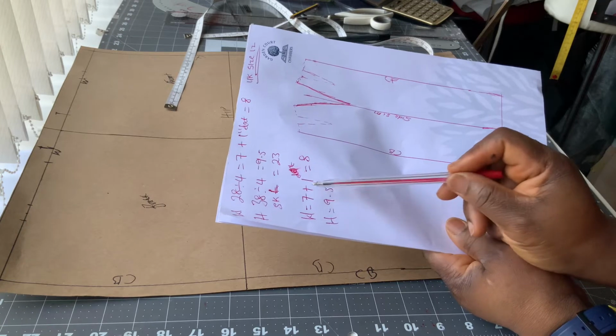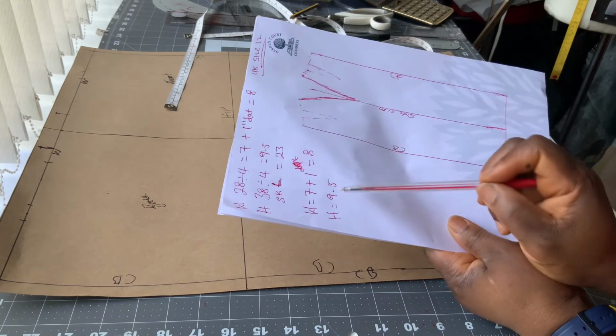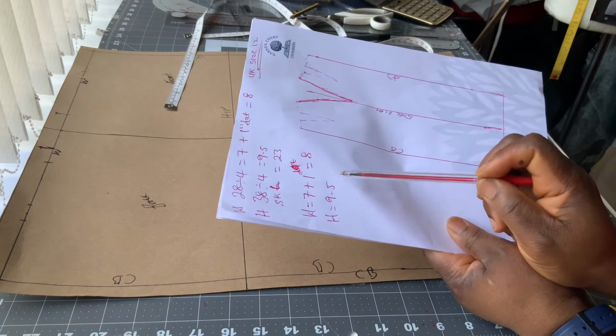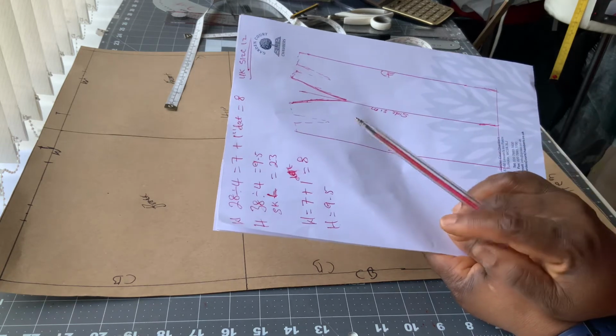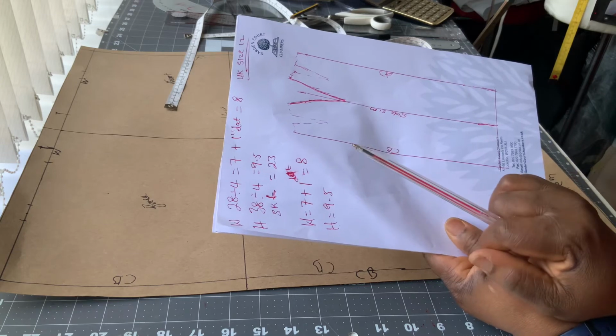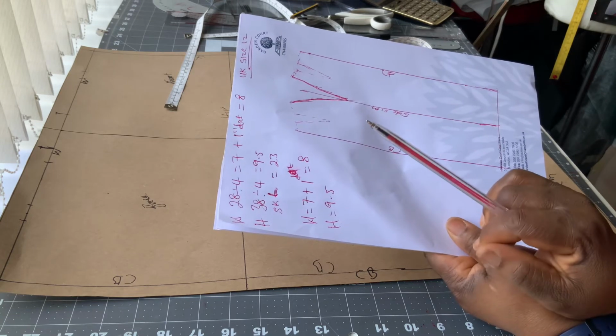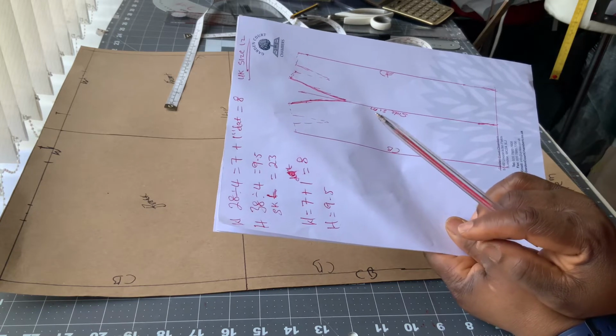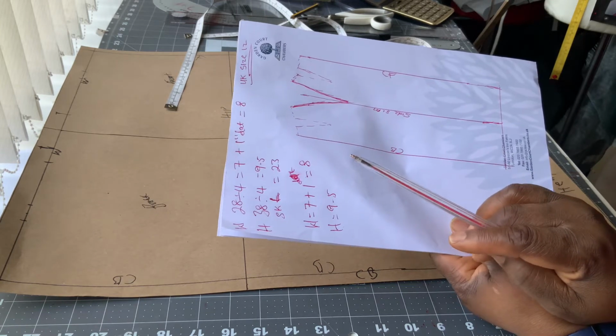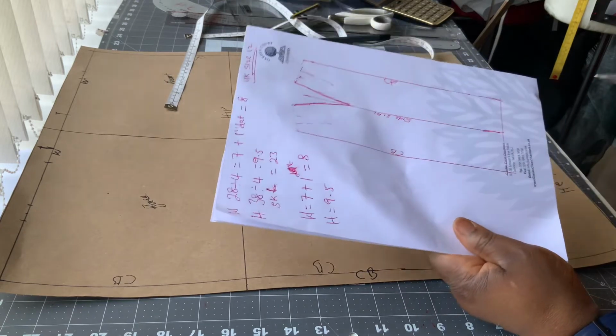So waist is 7 plus 1 inch, that gives us 8. Hip is 9.5. I'm not going to add sewing allowance simply because it is a block which can be manipulated or adapted to any other styles you want to use it for. So it's the basic. So I'm not going to add sewing allowance.